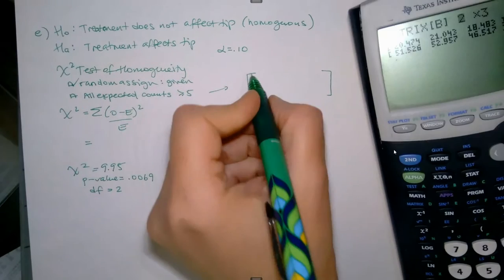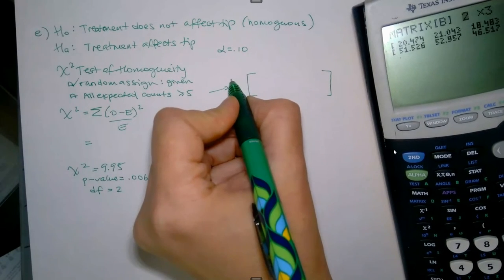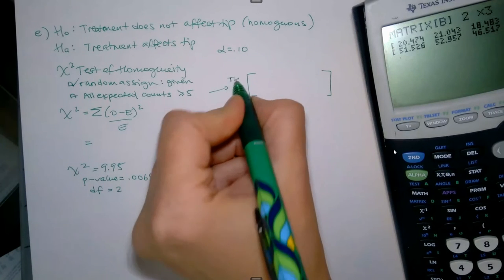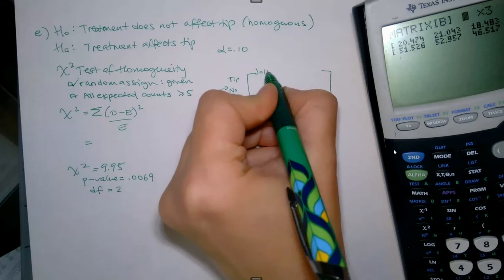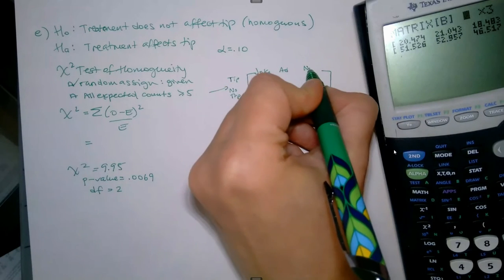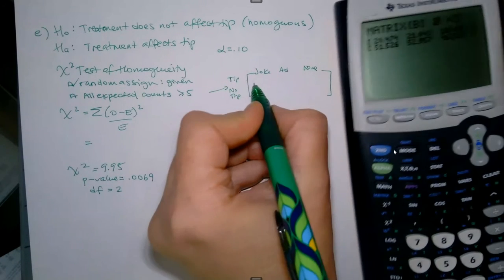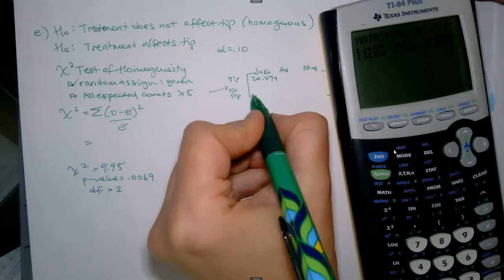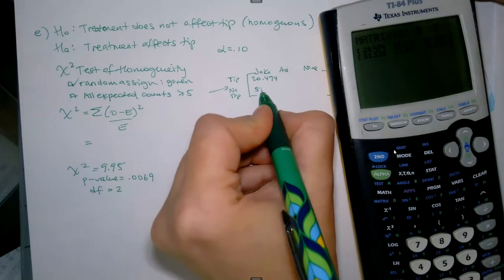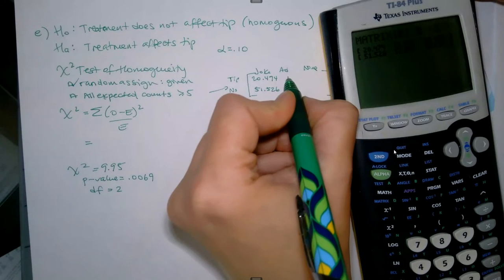I have to present them here. So this was tip, no tip, joke, ad, none. So these are the expected counts: 20.474. I have to write them down. 51.526, and they need to be bigger than 5, which they sure are.